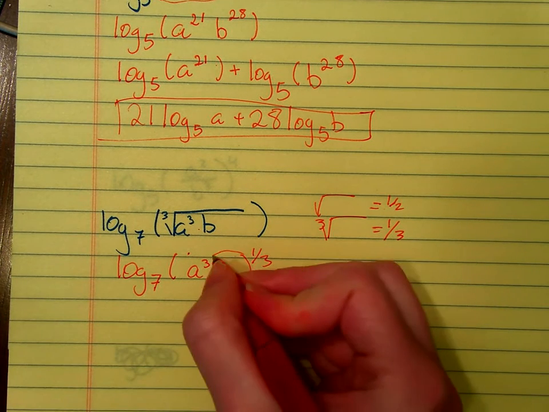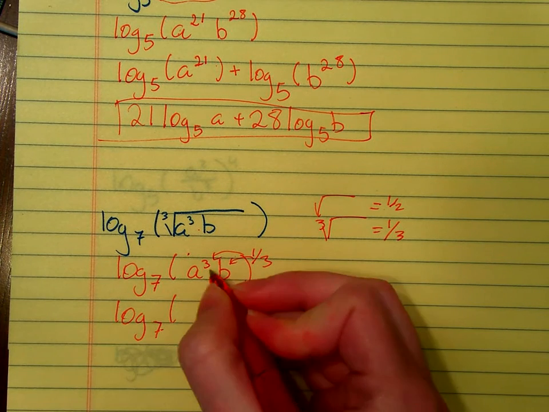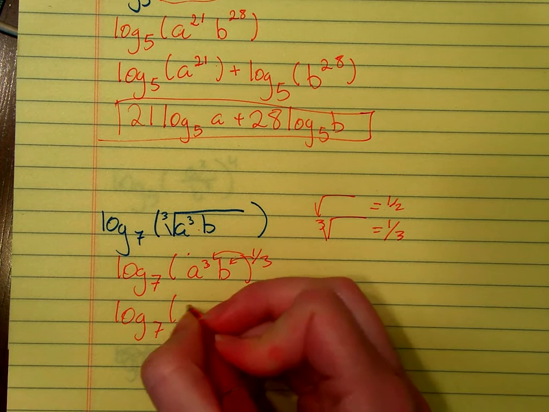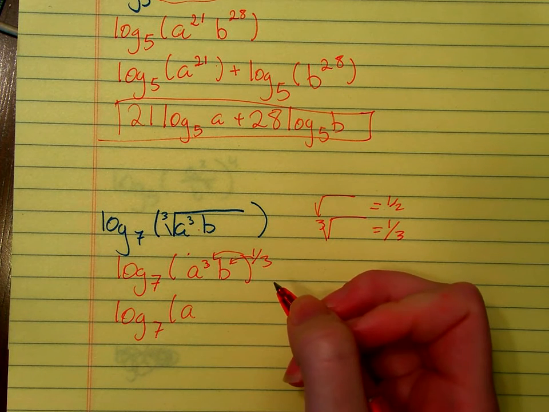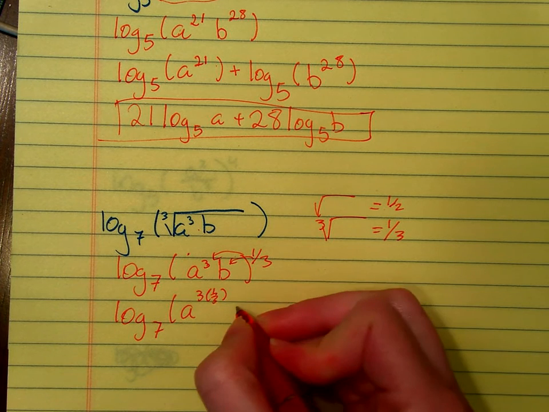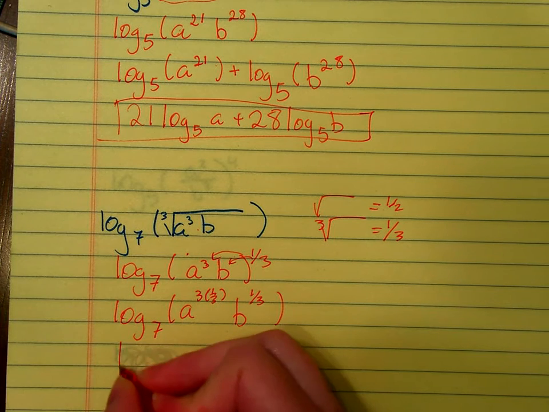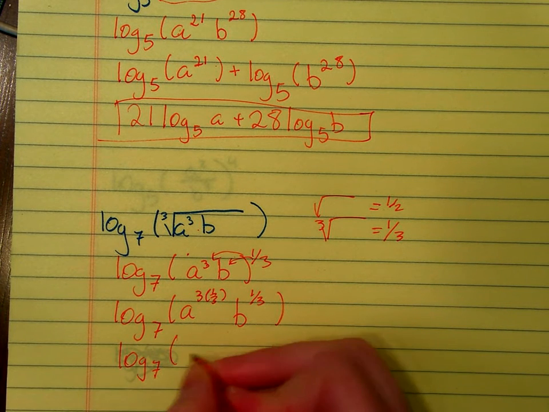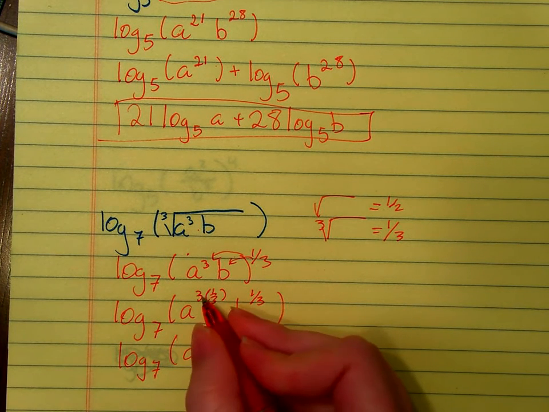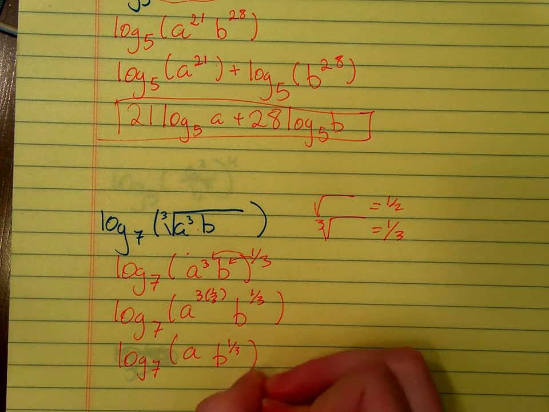Now from here again, I can expand this out. That becomes log base 7 of 3 times 1/3, which is just 1. I'll write that out explicitly that we're multiplying that out, and simplify it in a moment. So that becomes log base 7 of just a, because 3 times 1/3 is 1, and I'm just left with a, and then b to the 1/3.